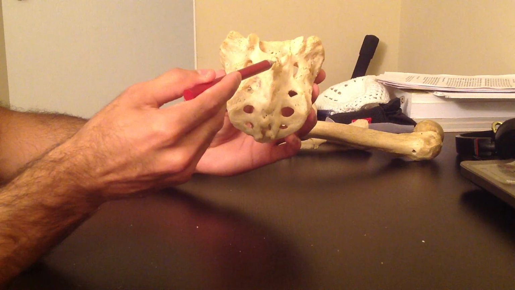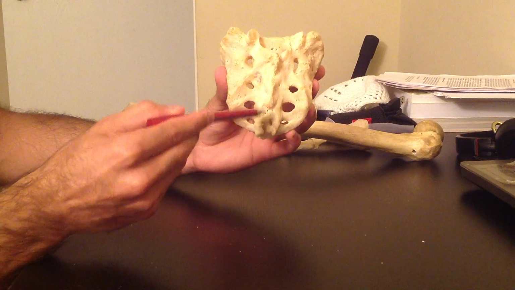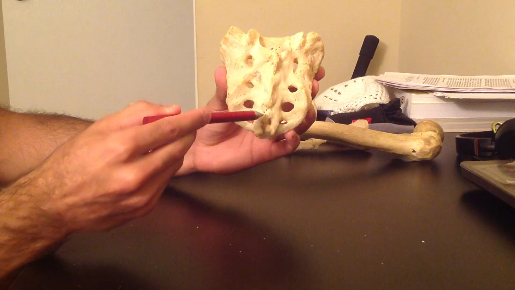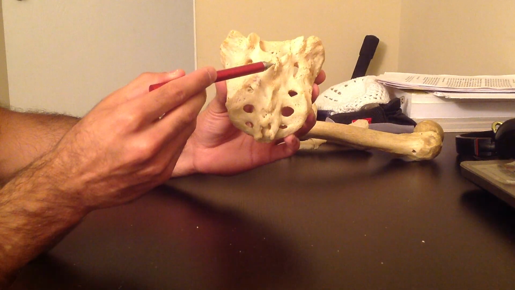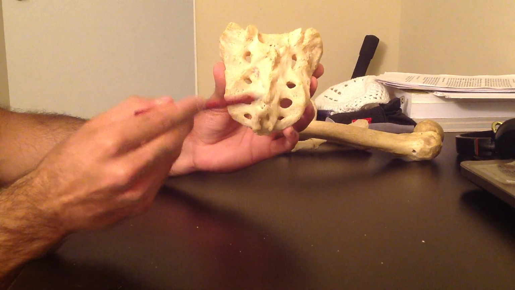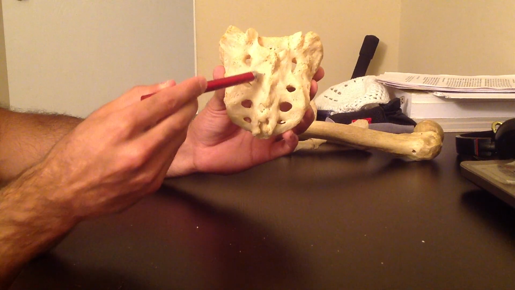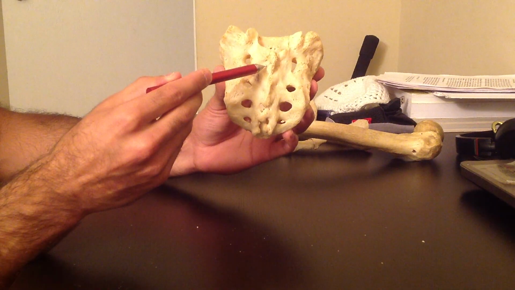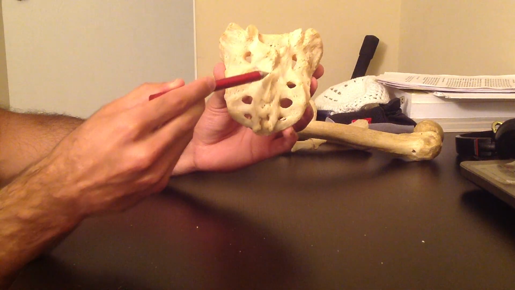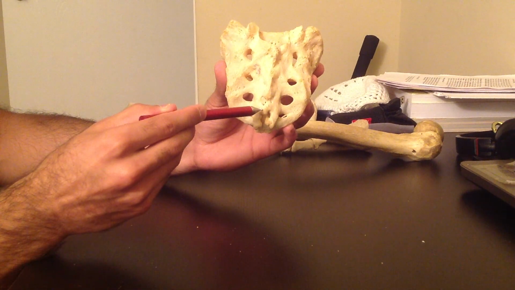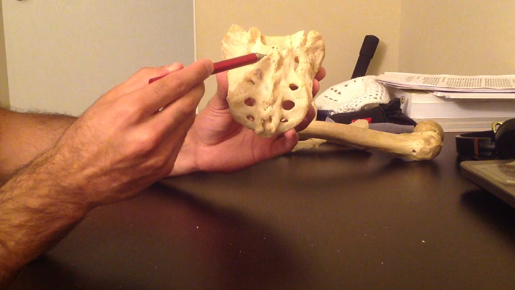So right over here in the midline are the fused spinous processes of the sacrum. This is also called the median sacral crest. A little bit lateral to the median sacral crest is the sacral groove. So median crest, right down the middle, fused spinous processes of the sacrum.